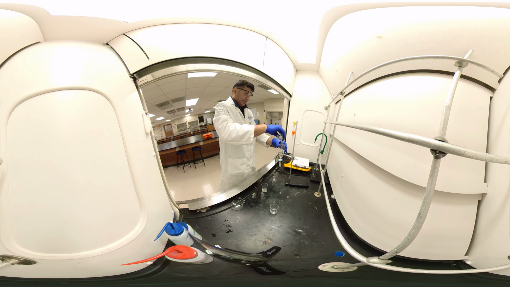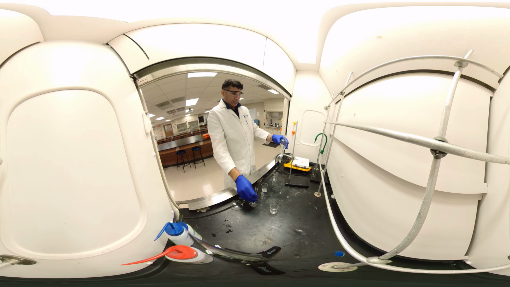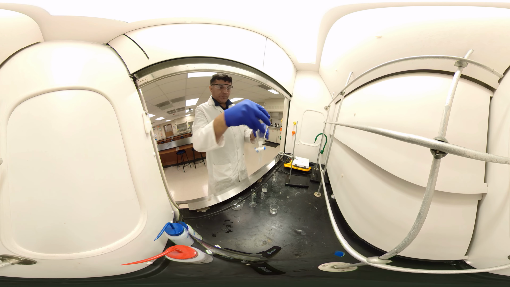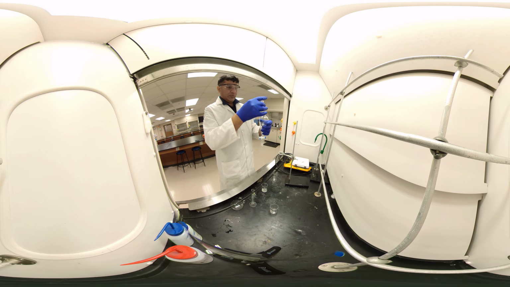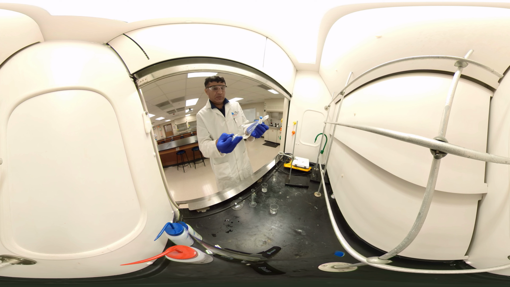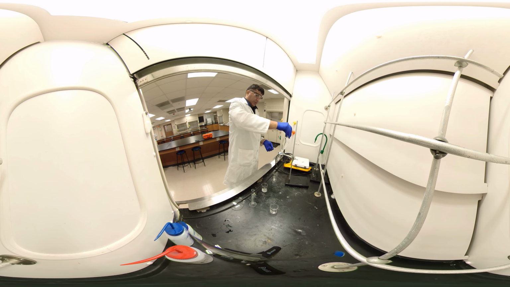sodium hydroxide. I'm going to extract again the remaining. I can do back and forth inverting. All right, back.